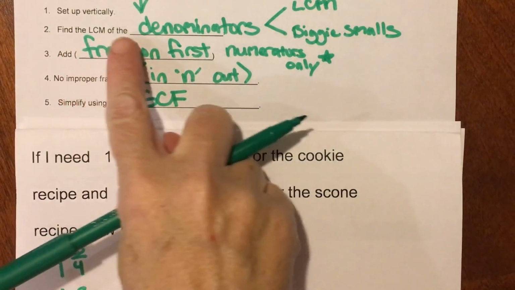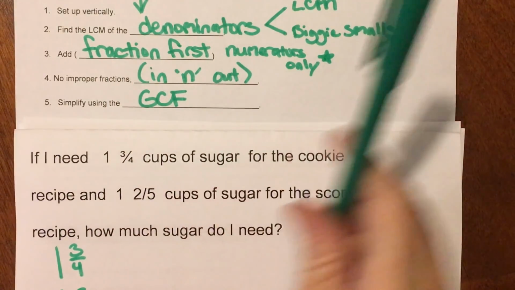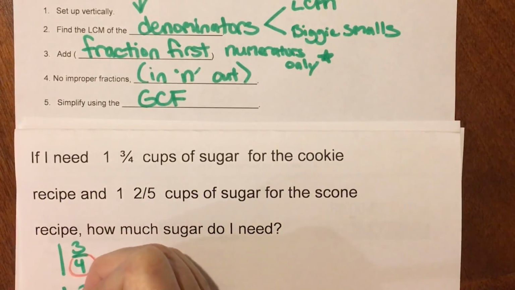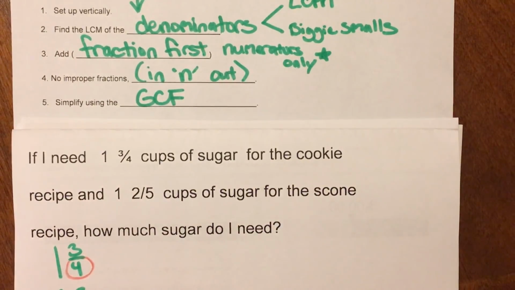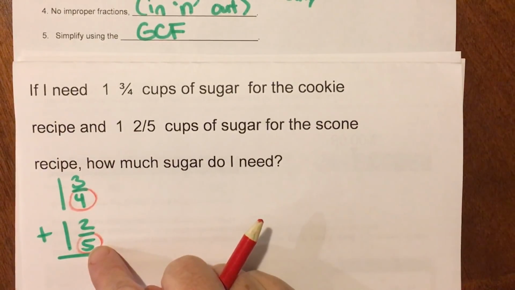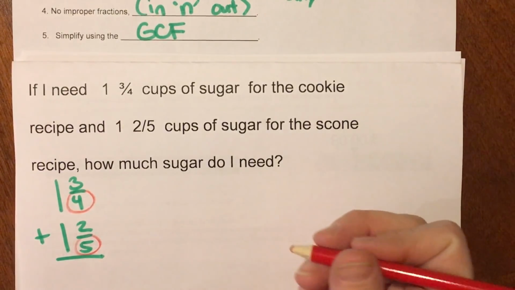Next, I'm going to find the LCM of the denominators. So, oops, I should have been in red. Sorry about that. Find the LCM of the denominators. Okay, so will biggie smalls work? Does my small one fit perfectly into my big? Shucks, nope. So I have to list out my multiples.